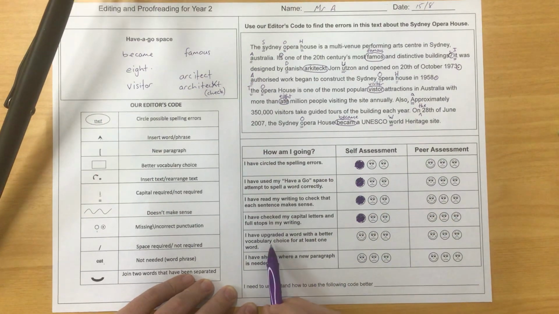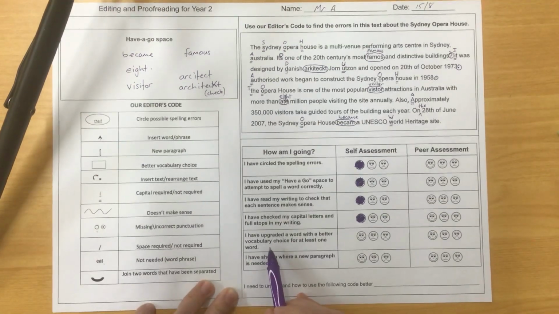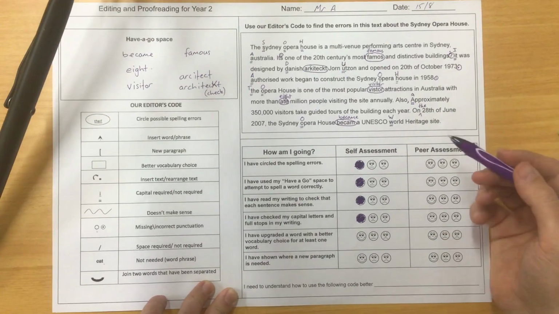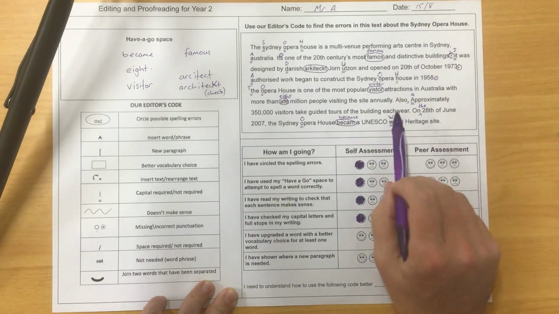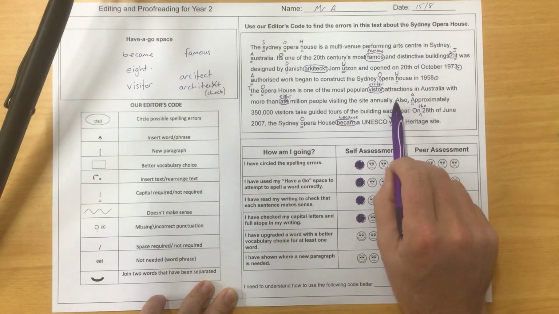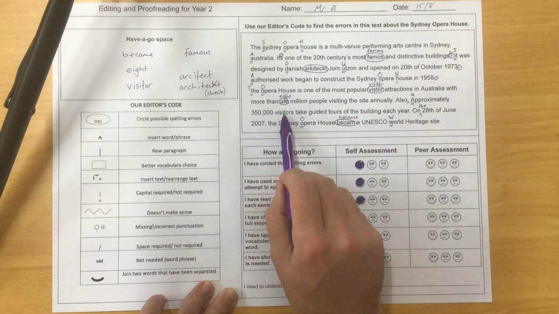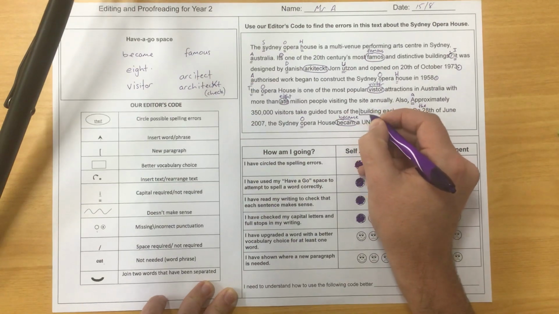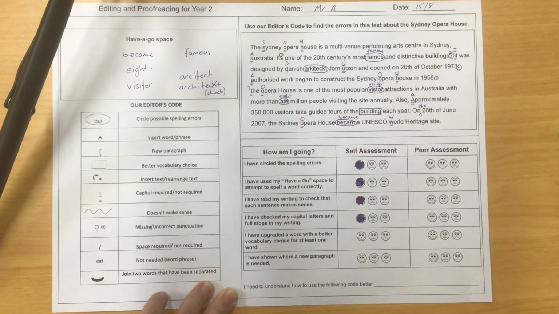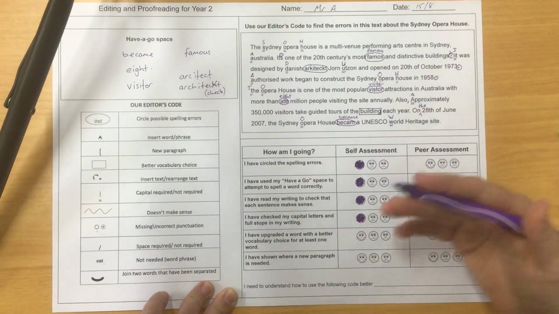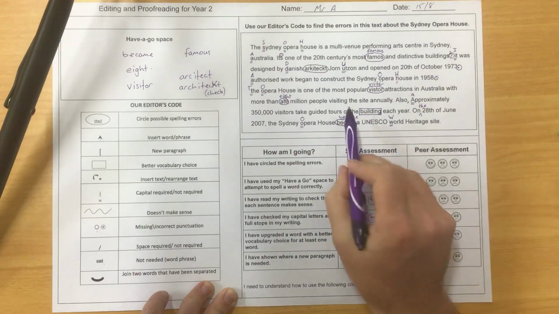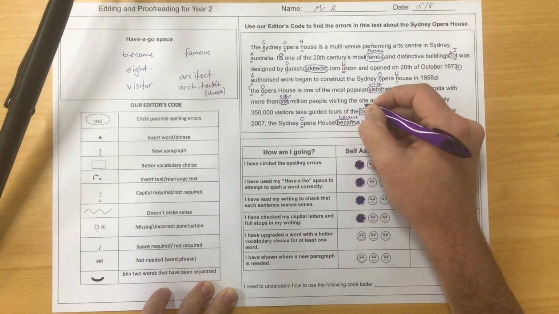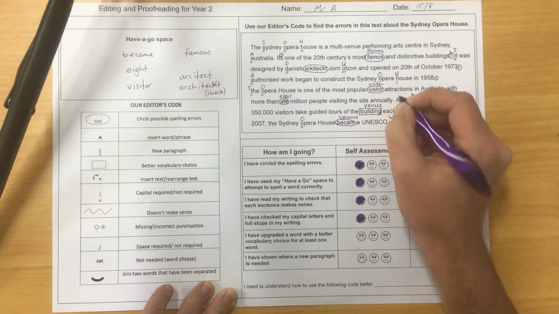I've upgraded a word with a better vocabulary choice for at least one word. Now, I haven't done that, but I think as I was reading, I did find a word that I could upgrade. So let's go back. It was down here where this sentence says also approximately 350,000 visitors take guided tours of the building each year. Now I'm thinking of the word building here. I guess the Opera House is a building, but there are lots of different words we could use for building. And I was thinking maybe of the word venue. Above there, we use the word site, which is the site around it. But I'm thinking the word venue could make my work sound a little bit more technical.